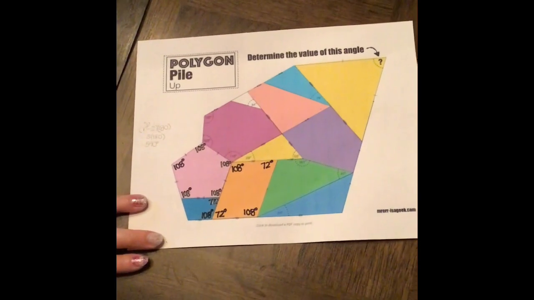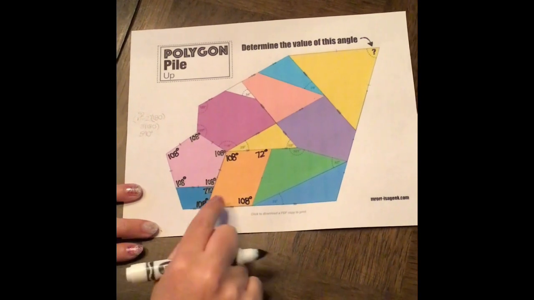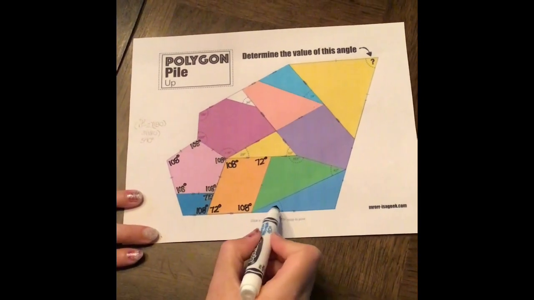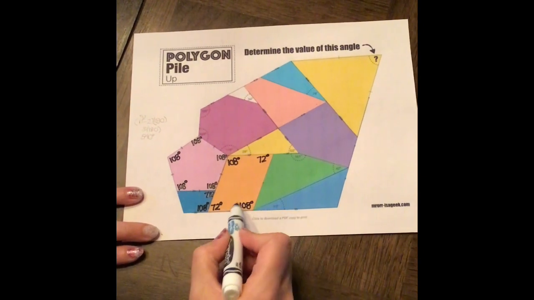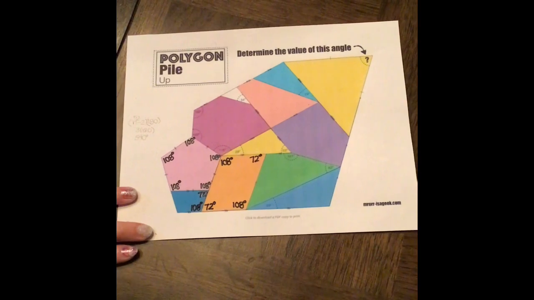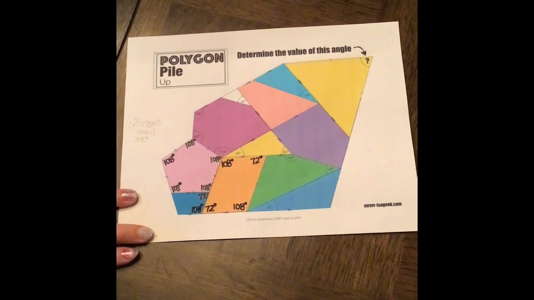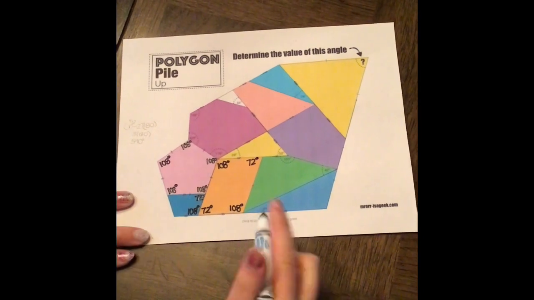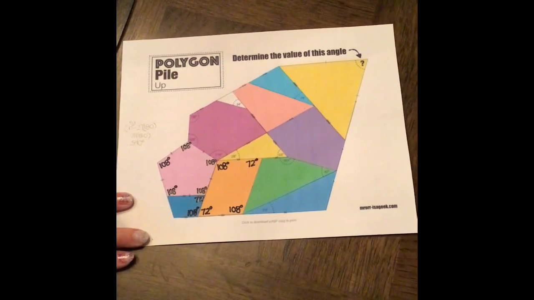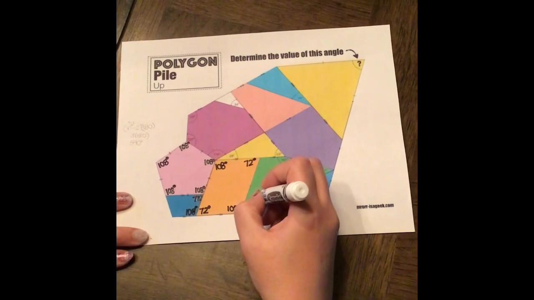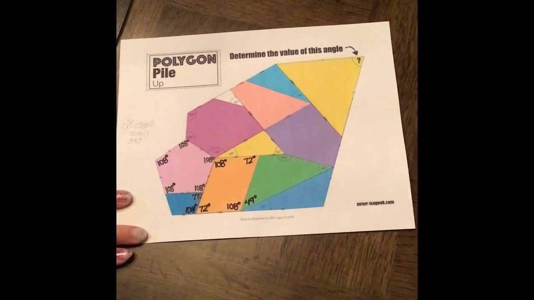All right, so working from there, I'm gonna just continue to fill in my bottom and work my way up. I know that these three angles together make a straight line. So in order to figure out what the green angle is right there, I'm gonna take 180, subtract this 108, and subtract this 23, which gives me that this angle right here is 49 degrees.